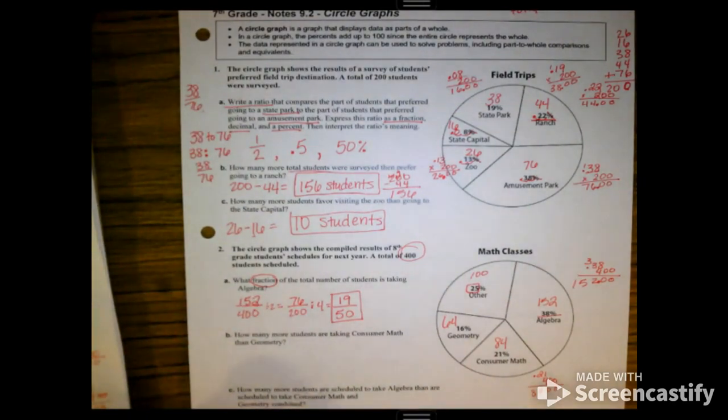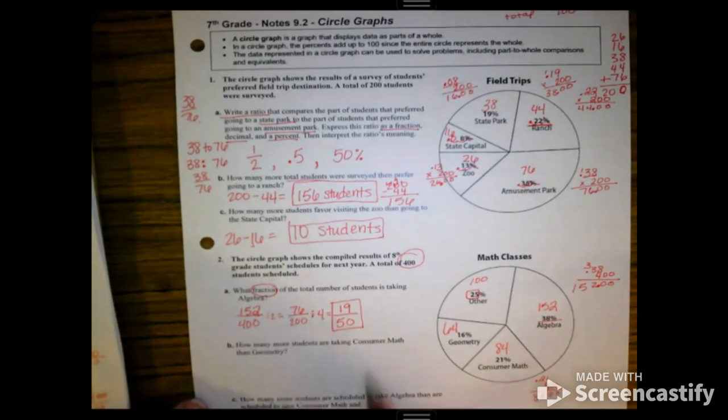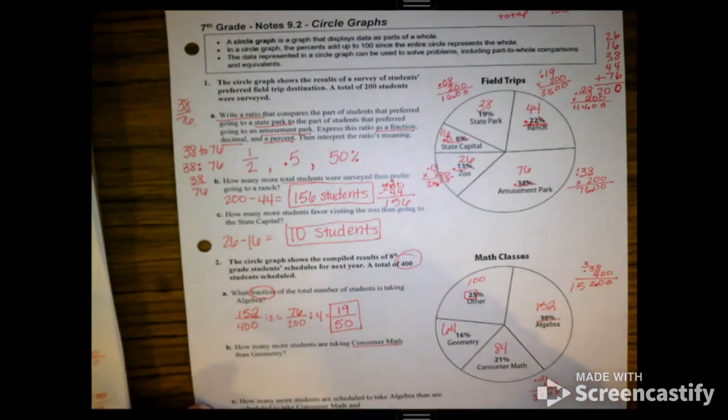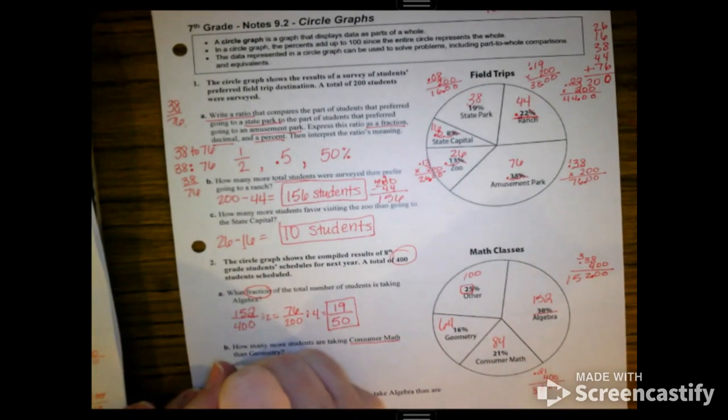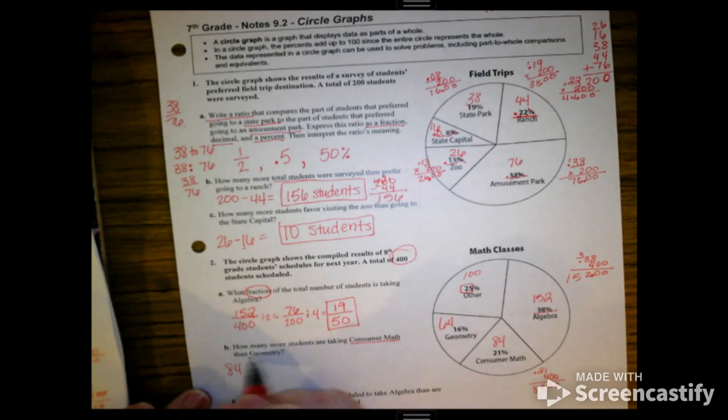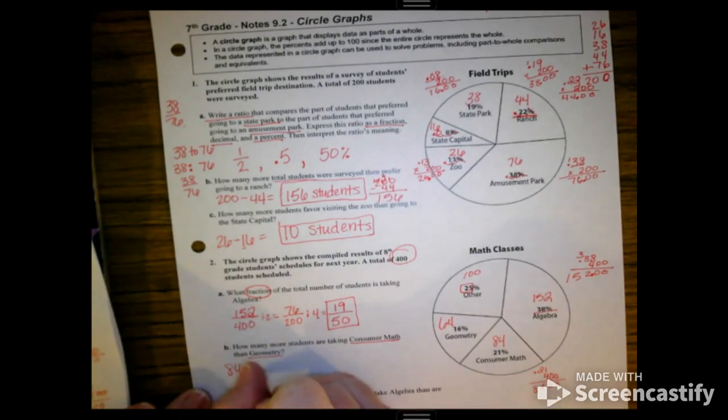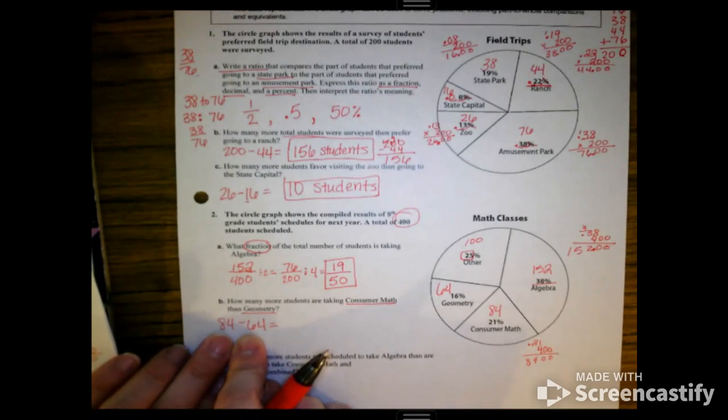Okay. How many more students are taking consumer math? Well, how many students are taking consumer math? 84. Then geometry. Okay, so yes, that's easy to do in my head. But is it also very easy for me to write that down? Yes.